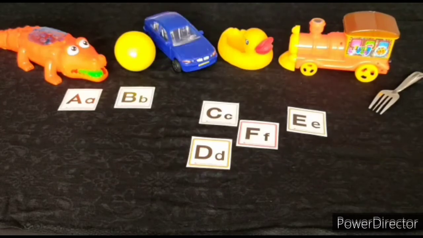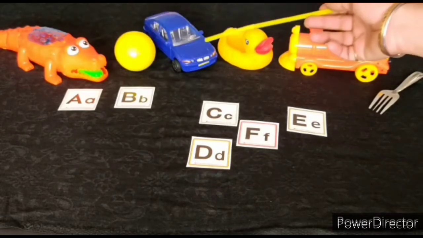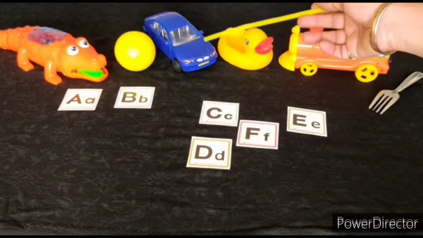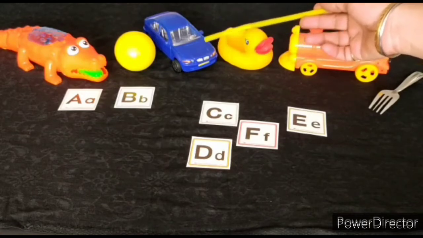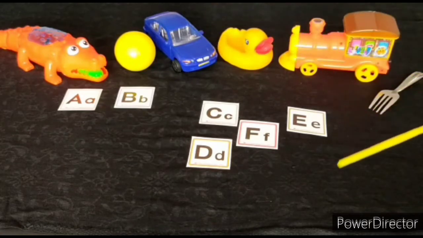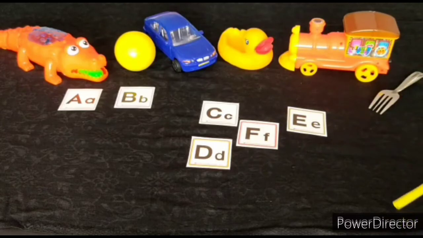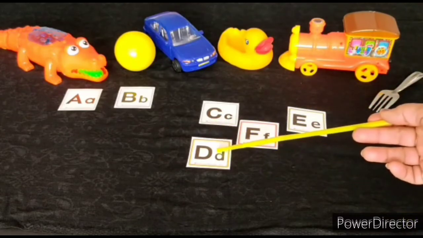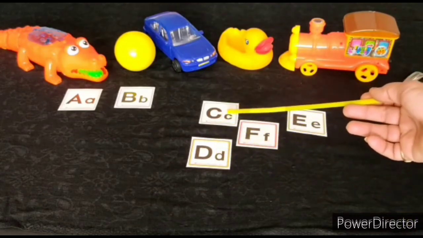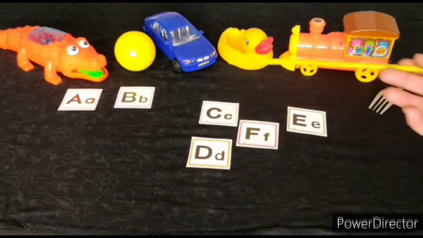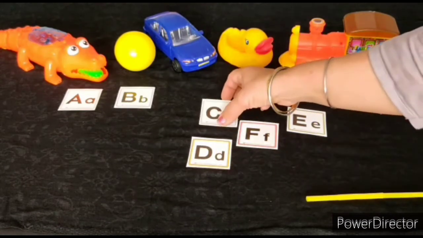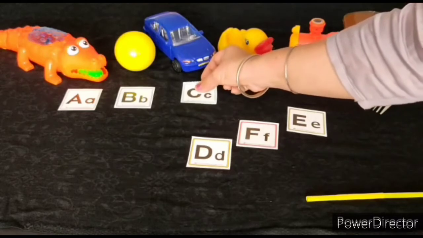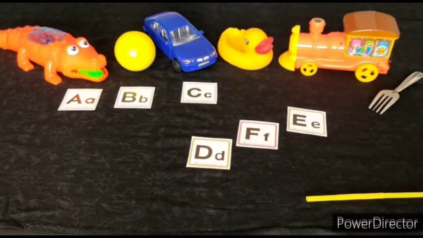Now next object is a car. C for car. So let's find out the alphabet C. Is this C? No. Is this C? Yes. So we will keep the flashcard of C in front of car.